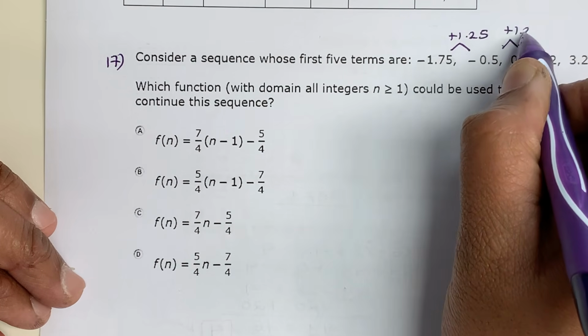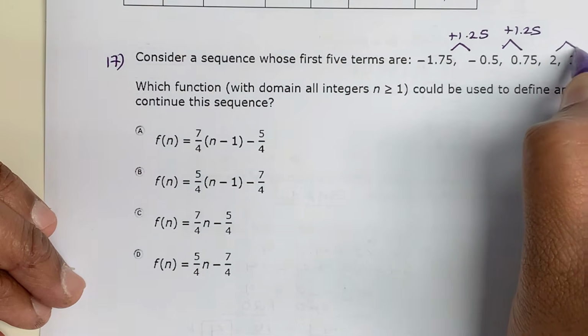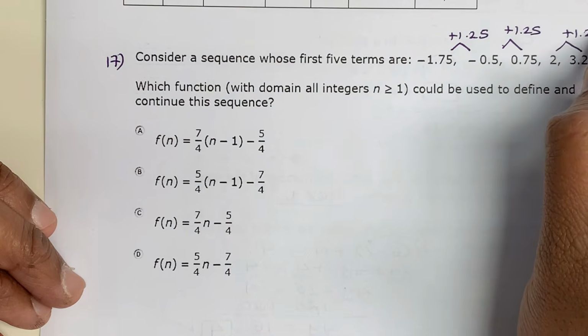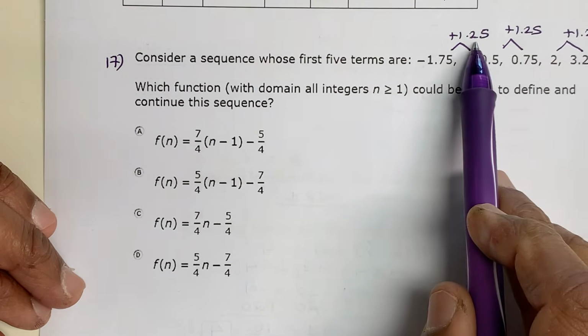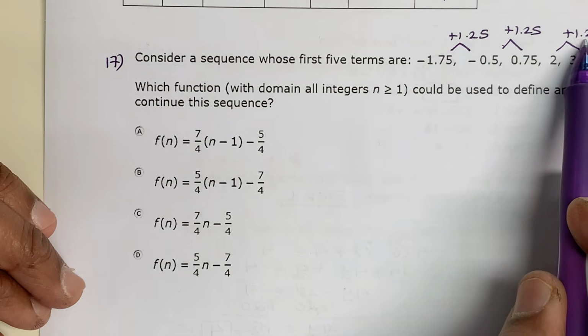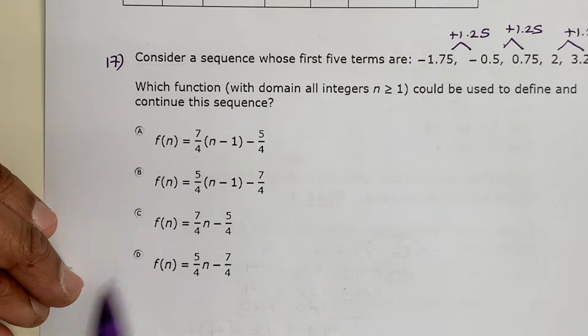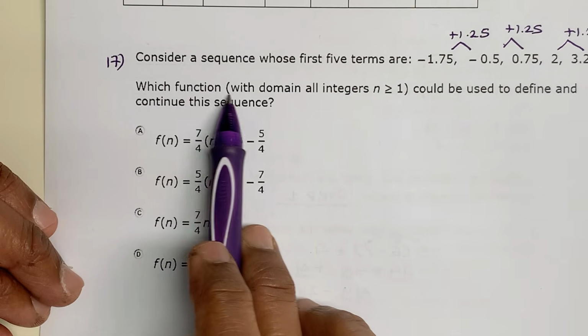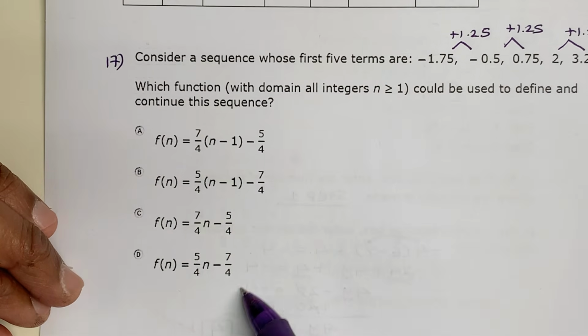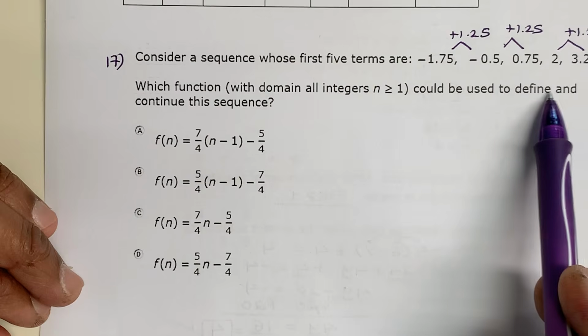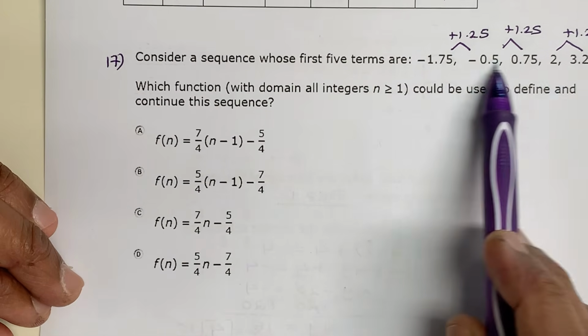Whenever we add the same number each time, that sequence is an arithmetic sequence. The question says, which of these functions below could be used to define and continue this sequence?